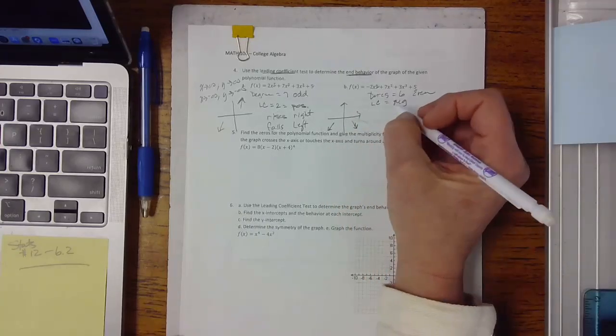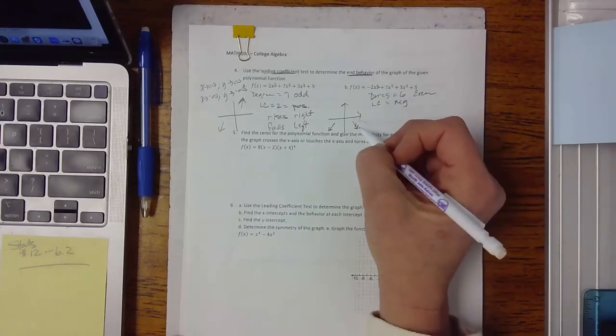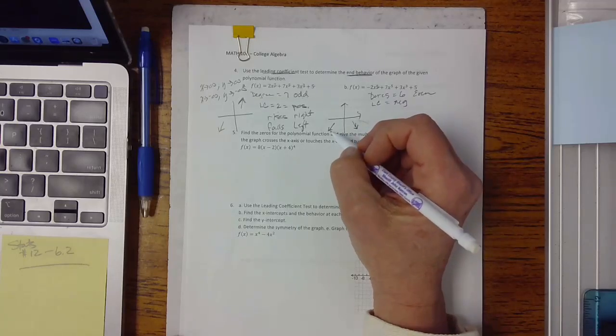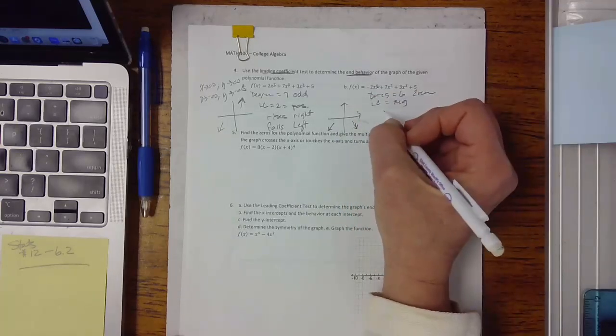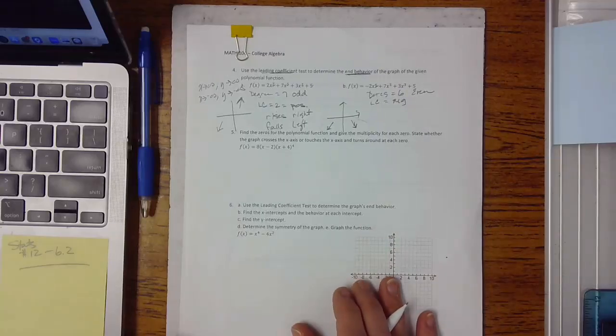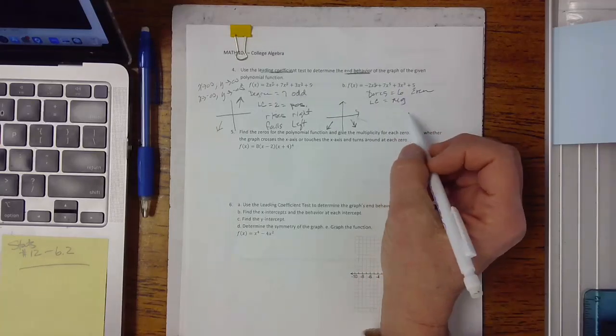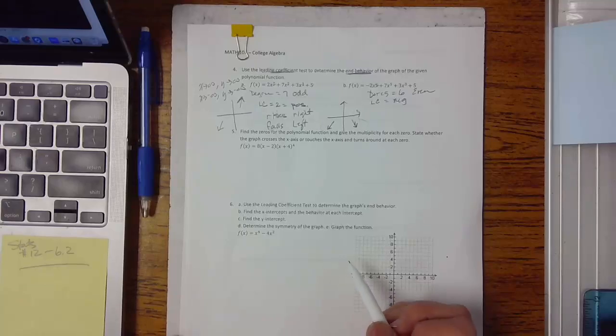So again, I could write it as falls to the right and falls to the left. And I could also write it as x approaches infinity, y approaches negative infinity. As x approaches negative infinity, y approaches negative infinity. So either one of those would work.